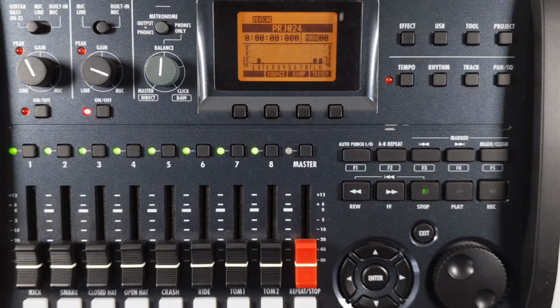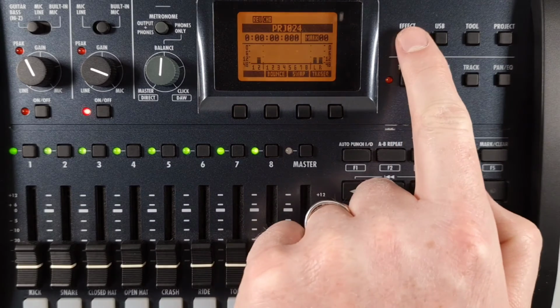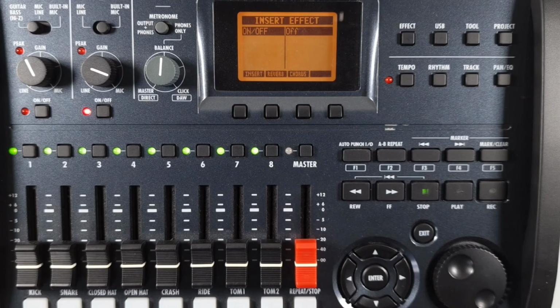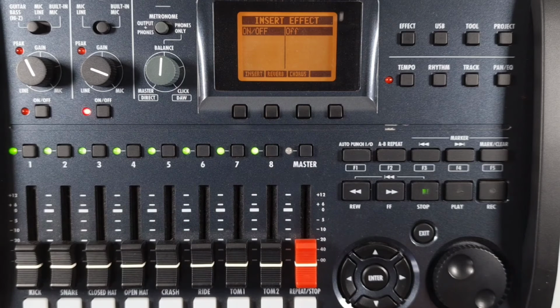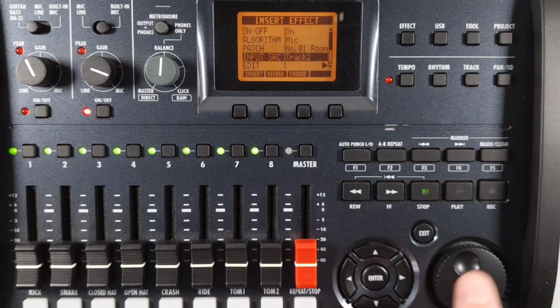To make sure the insert effect is on the correct input, press the effect on the top right up here. Then press insert. Then use the jog wheel to switch it from off to on. Then use the up and down buttons to select the input source. And then we're going to use the jog wheel to scroll back down to input 1.